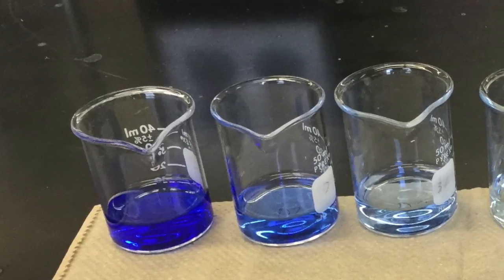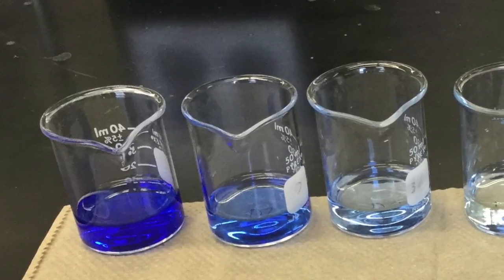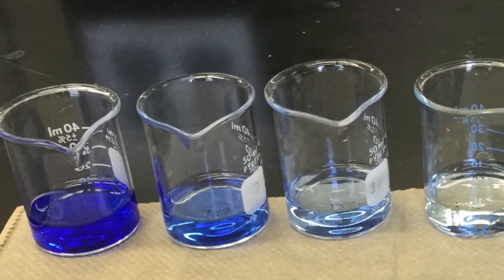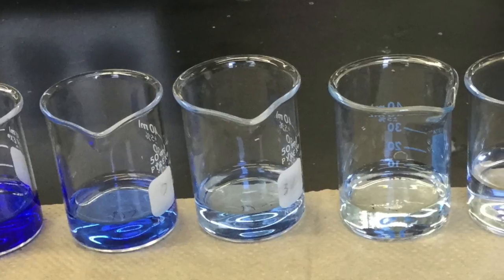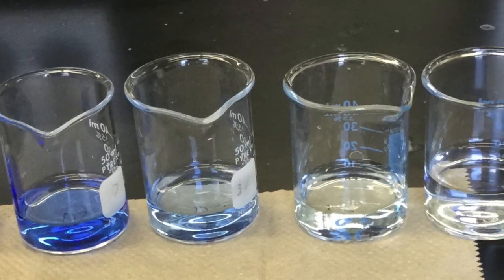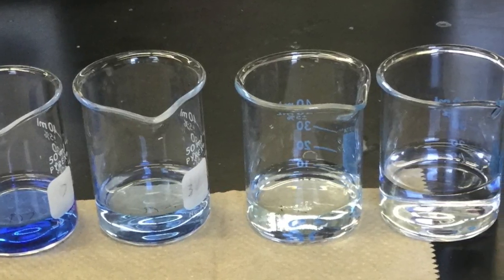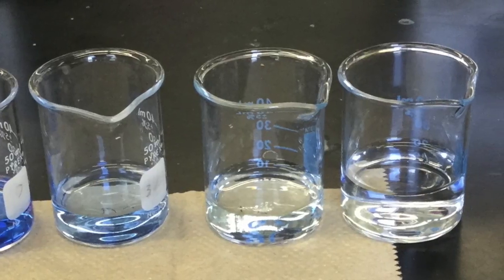Imagine being given a series of samples with varying concentrations. Without knowing anything about these samples, it would be nearly impossible to derive its concentration. But we can actually use a strange property of light to help us figure out the concentration of these samples.